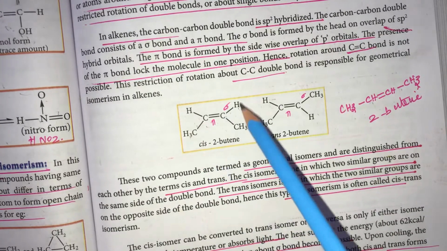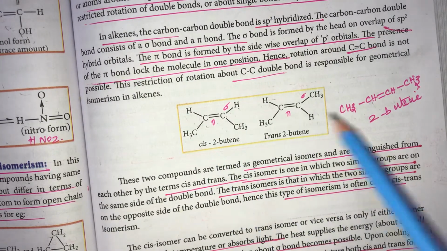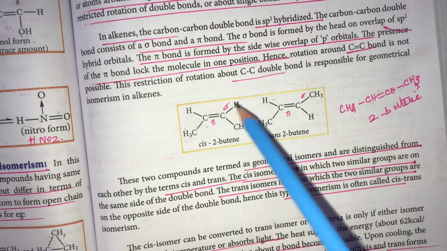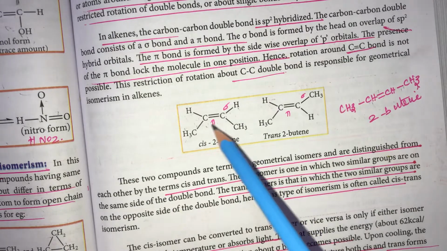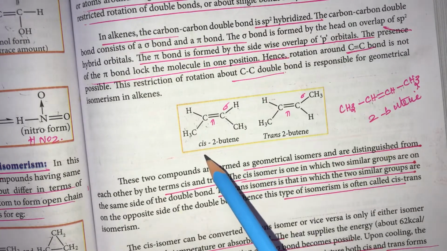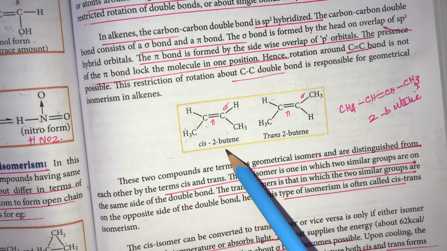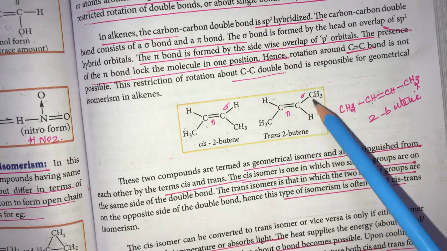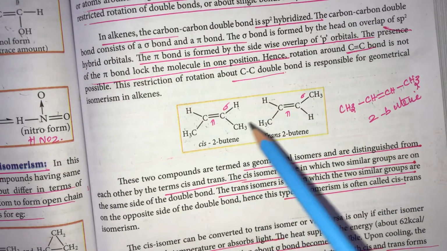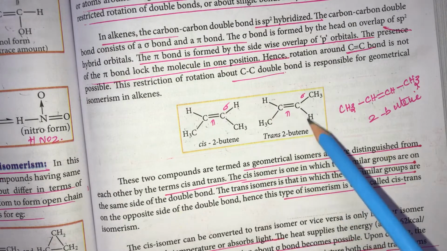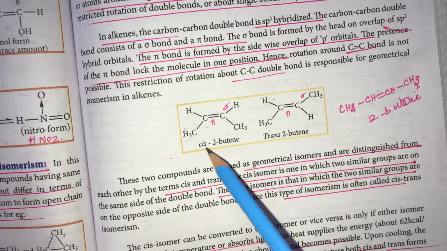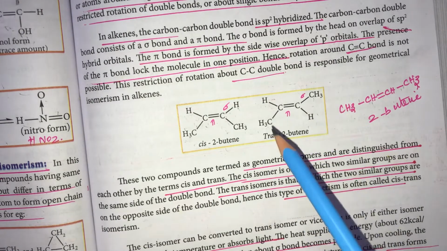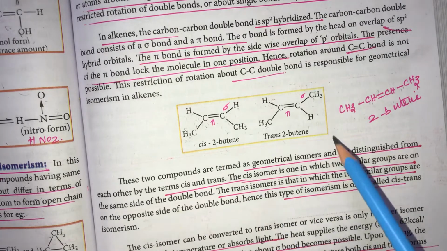When the similar groups, CH3 and CH3, and hydrogen and hydrogen, are on the same side around the fixed double bond, it is called cis-2-butene. When similar groups are on opposite sides, it is called trans-2-butene. Same formula but different orientation in space is called geometrical isomerism, cis-trans isomerism.